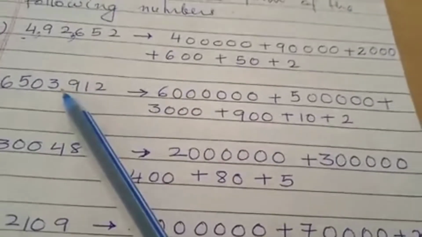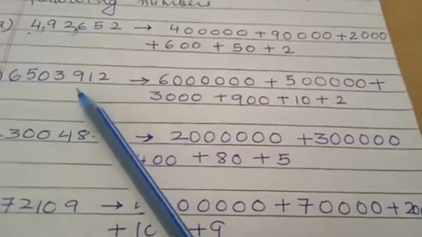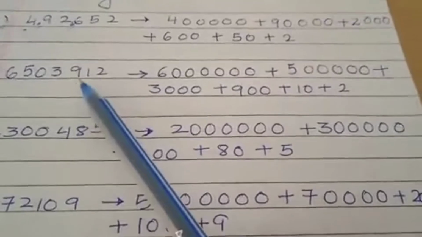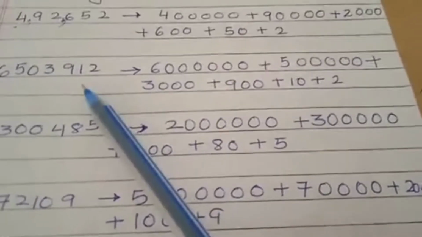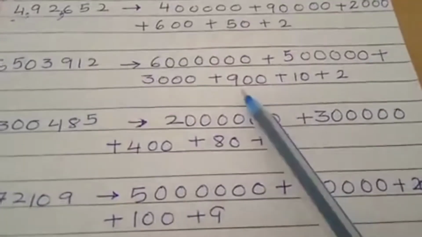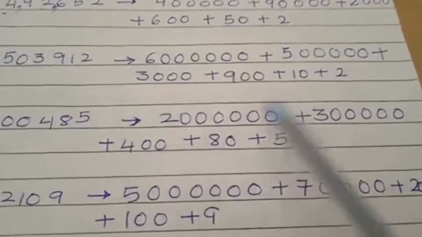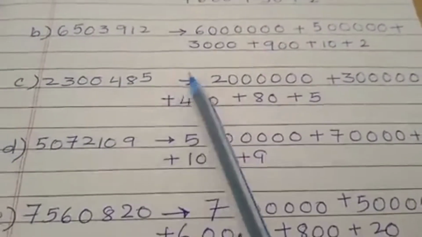We come to 3. 3 will be followed by 3 zeros because it's occupying the 1000 space. So 1, 2, 3 zeros. 9 is occupying the 100 space, so 900 plus 1 in the 10 space, so 10 plus 2. In the similar way, we will now do number C.